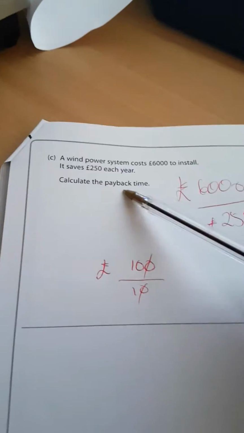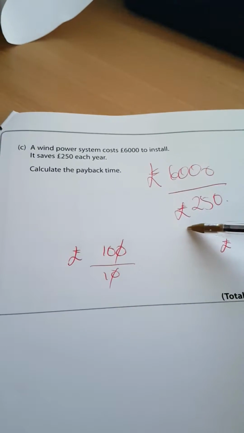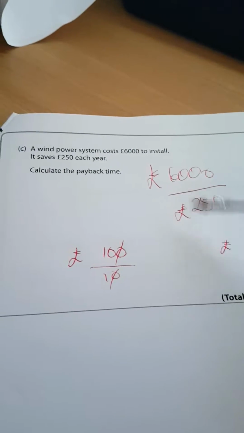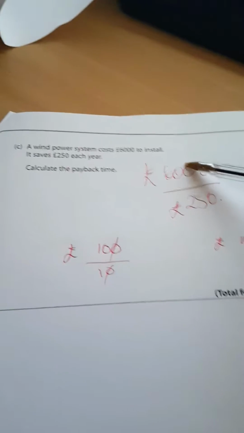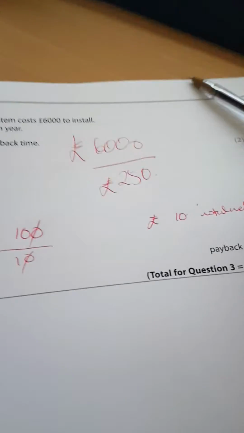It's the formula for payback time. It's the big number divided by the small number. Big number divided by small number. What you paid for it divided by how much you're paying back each year, and that'll give you your payback time.